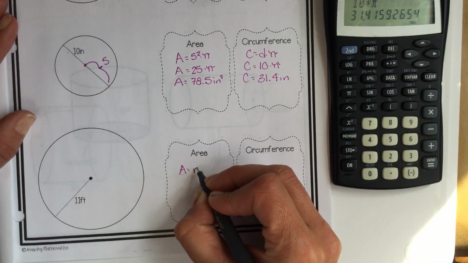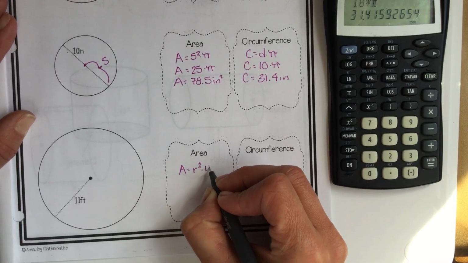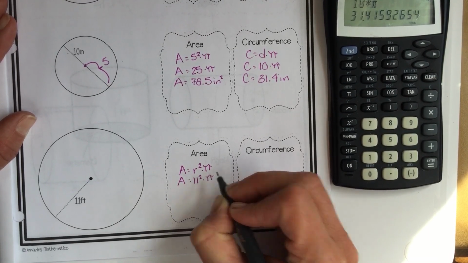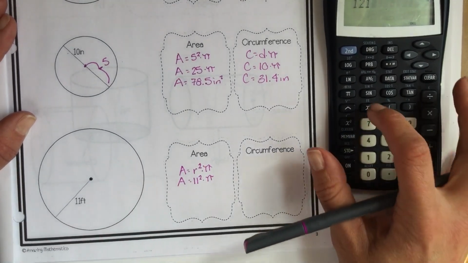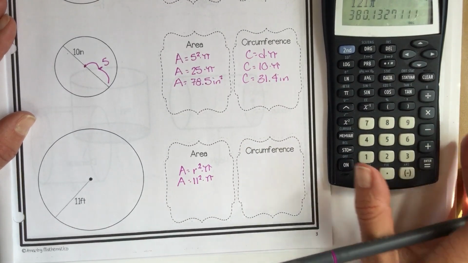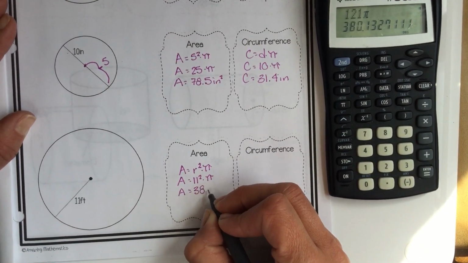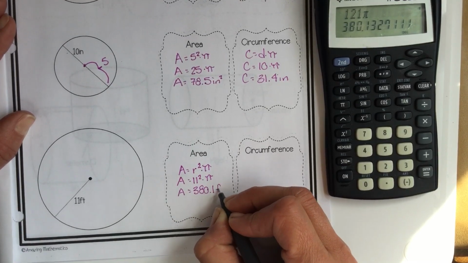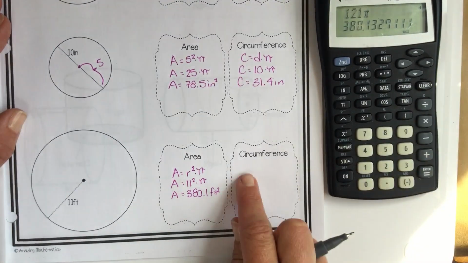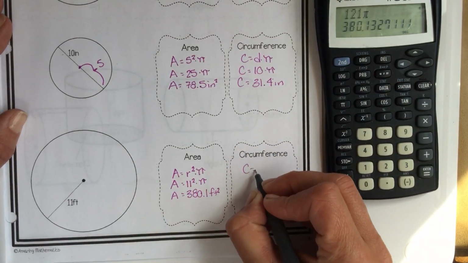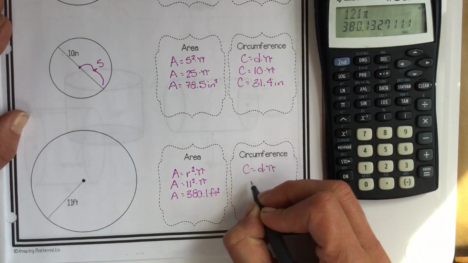And we'll do one more. Area equals radius squared times pi. Area equals 11 squared times pi. So it's 121 times pi. 380.1 feet squared. The circumference would be diameter times pi.